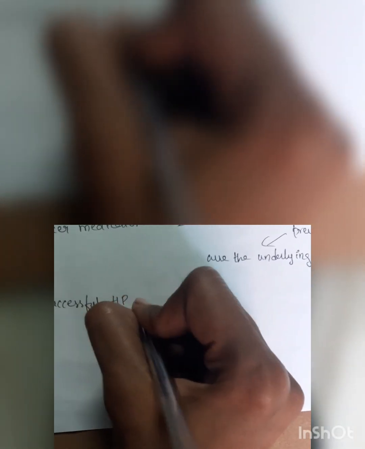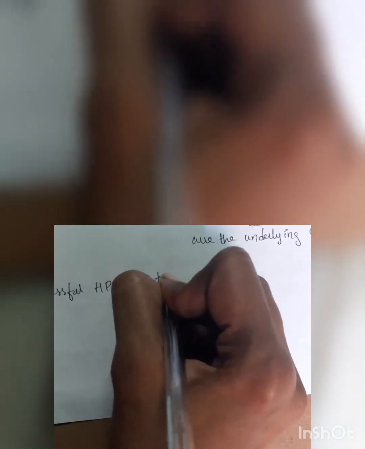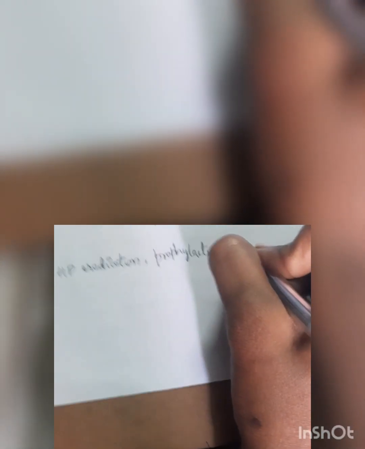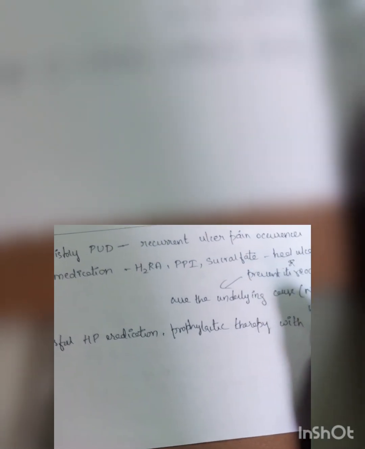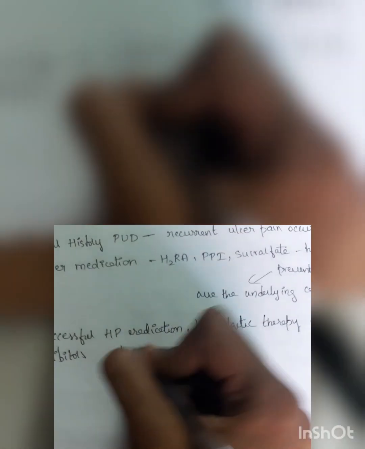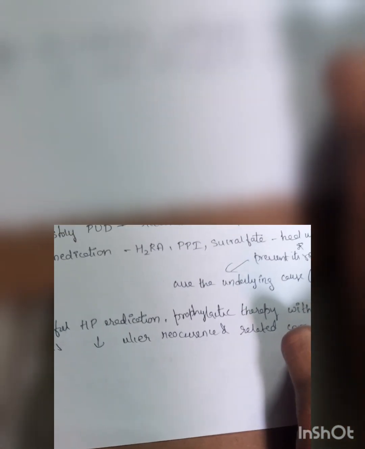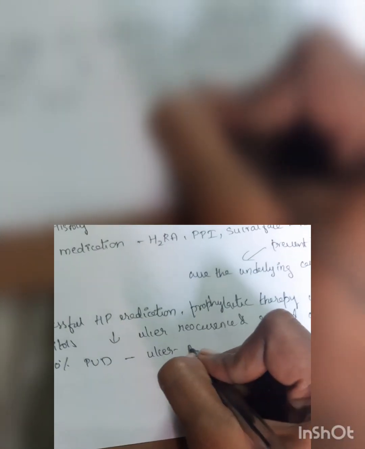Successful HP eradication, and prophylactic therapy with COX-2 inhibitors decrease ulcer recurrence and its related complications. 20% of peptic ulcer disease patients develop ulcer related complications.